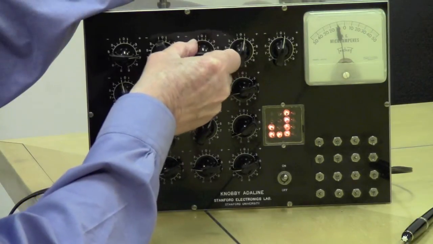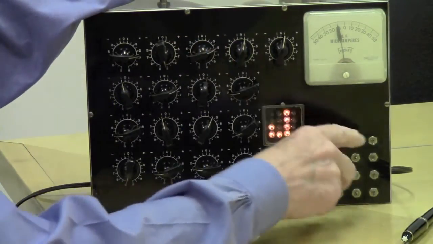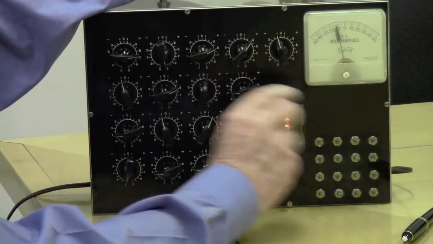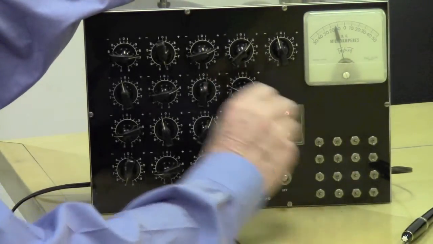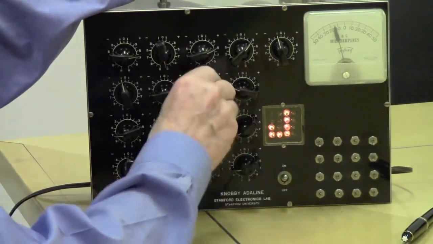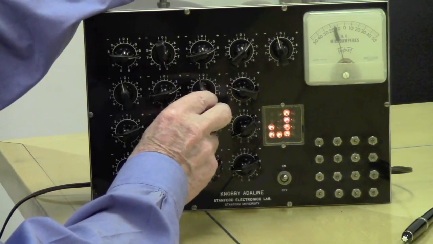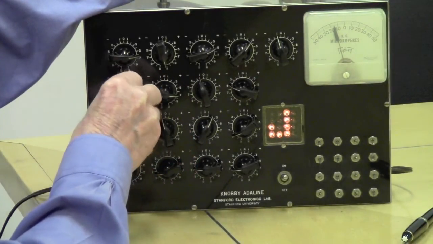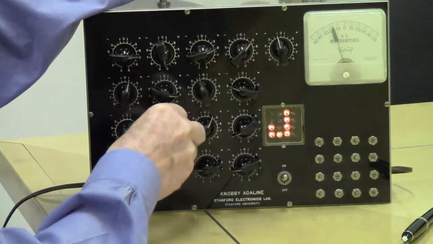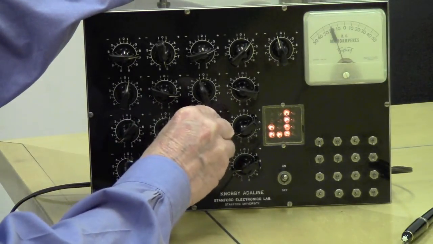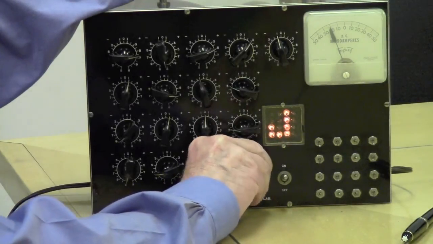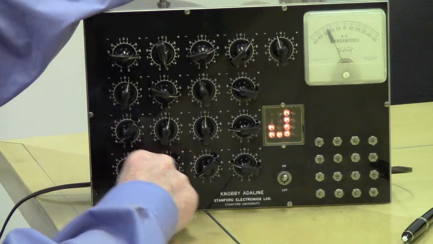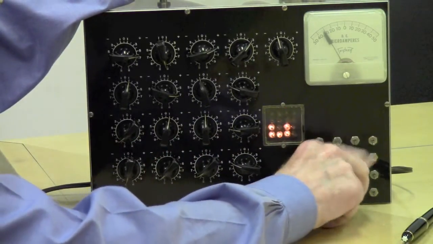This one is positive, so we go negative. This one is negative, so we go positive. This one is positive, so we go negative. This one is negative, so we go positive. This is positive, we go negative. Negative, we go positive. Positive, negative, positive, negative, positive. Can't go anymore. So let's see what we got.